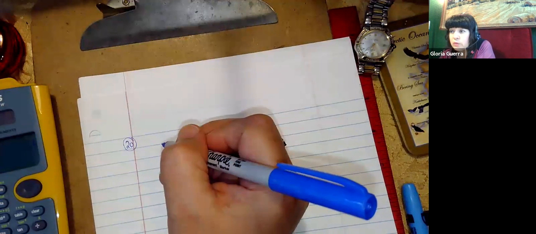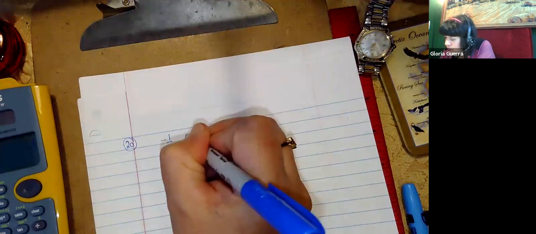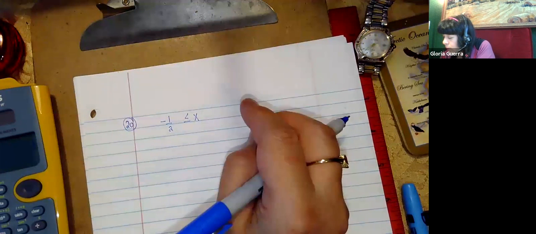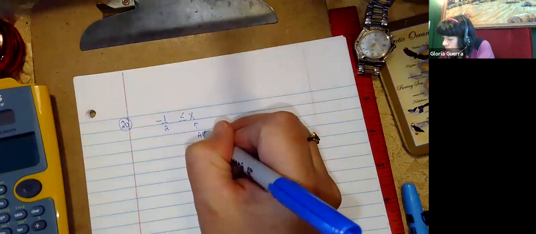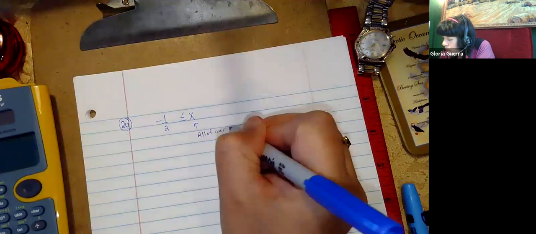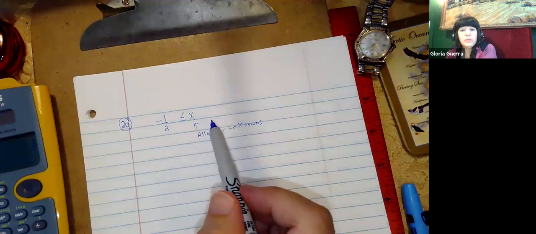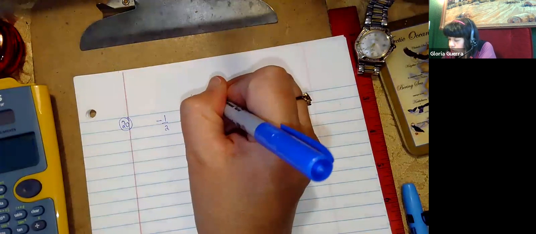Number 20: write the following inequality in interval notation and then graph it. So you have -1/2 is less than or equal to x. This x is representing all of our unknowns. Usually this is not a good format for an inequality. This is an inequality, not an equation.